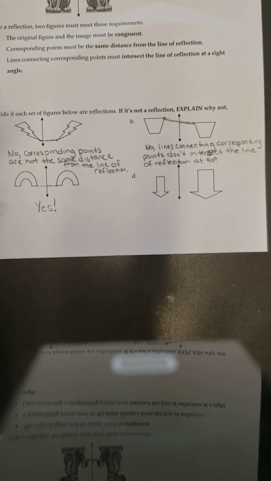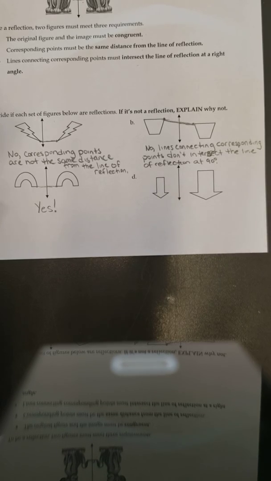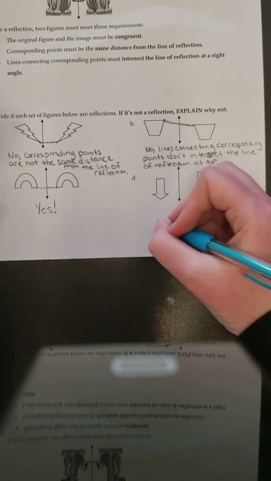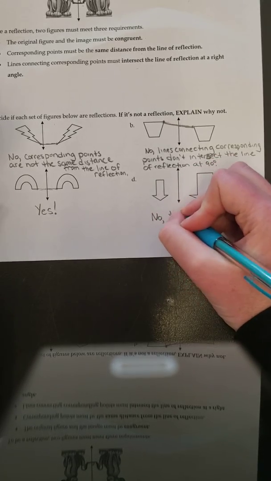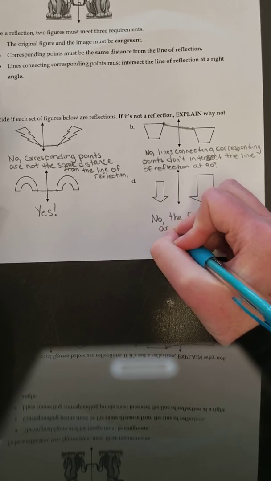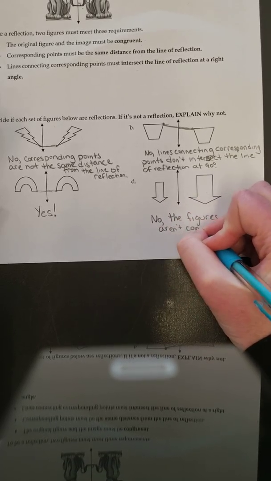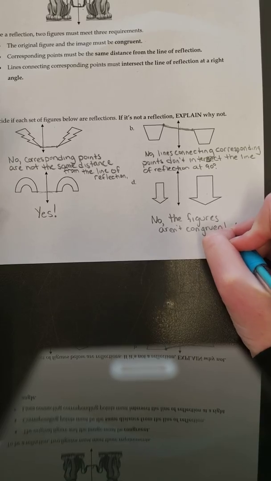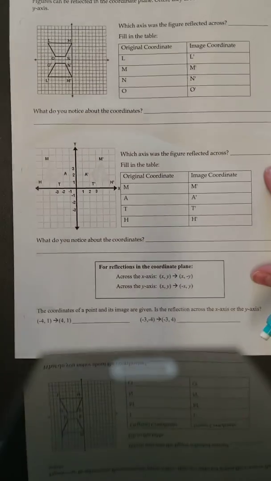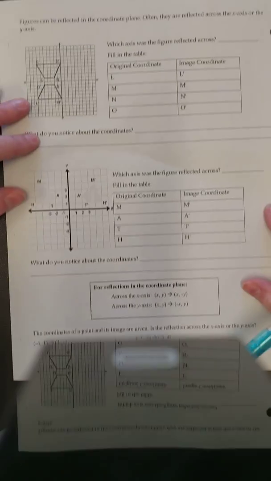And the last one. Clearly this is not a reflection because what happened? The shapes changed size. They are not congruent. So no, the figures aren't congruent. All right, now that we know what a reflection is, we are going to move into the coordinate plane.